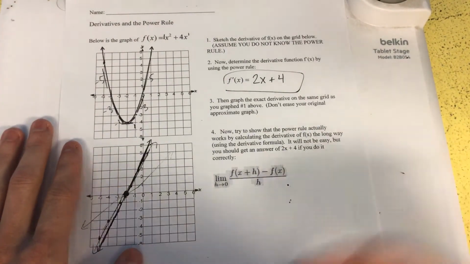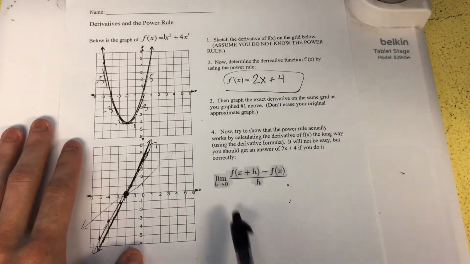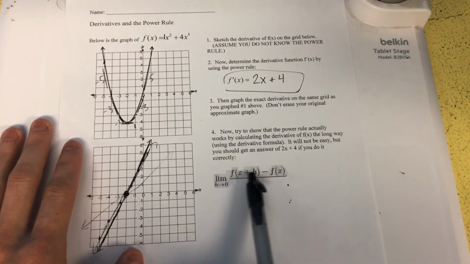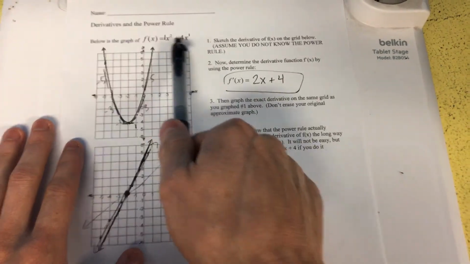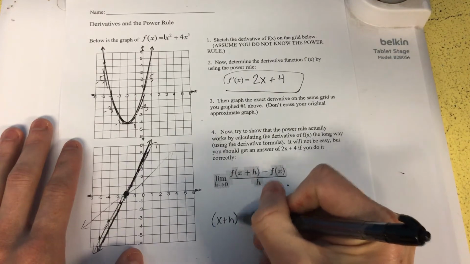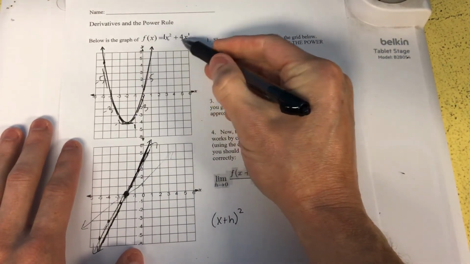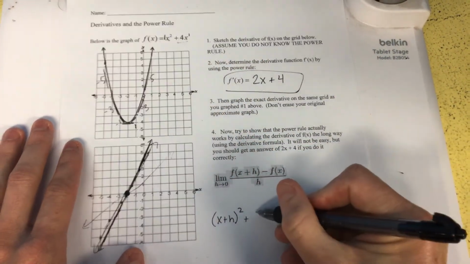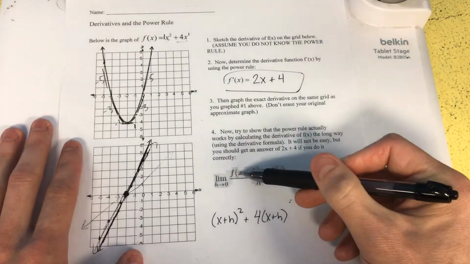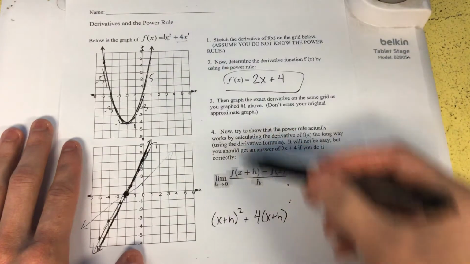Maybe you want to try, you can pause it again and just try to work ahead. So f of x plus h minus f of x. The first part is plug in x plus h to the function for both x's. So x squared will turn into x plus h squared, and then the 4x will turn into plus 4 times x plus h. So the first step is always plug in x plus h wherever there's an x and just rewrite the function like that.